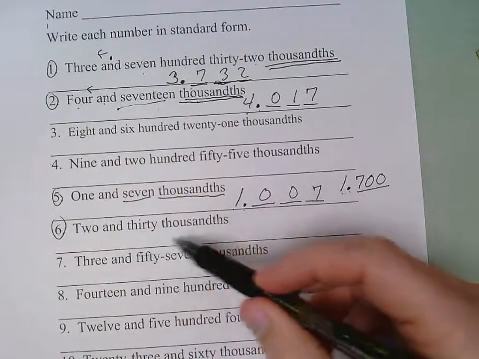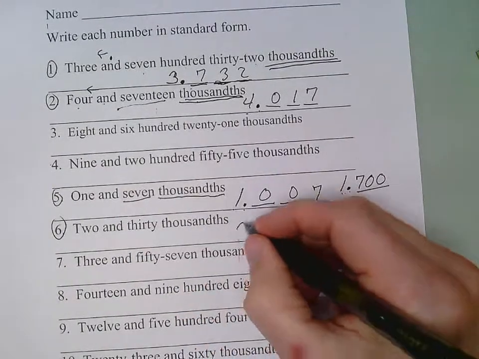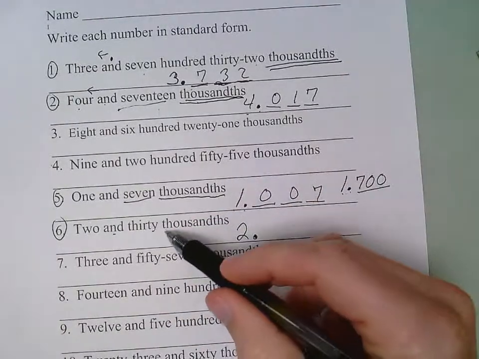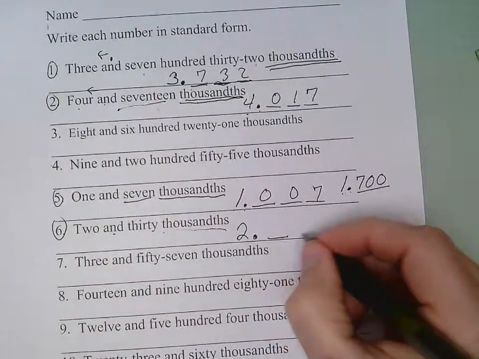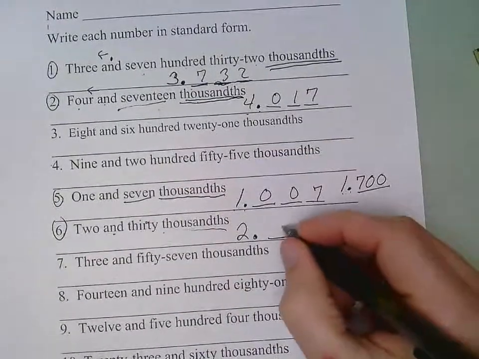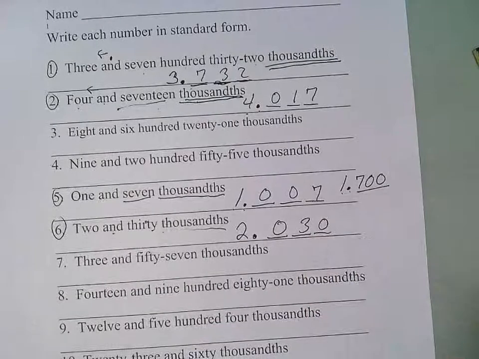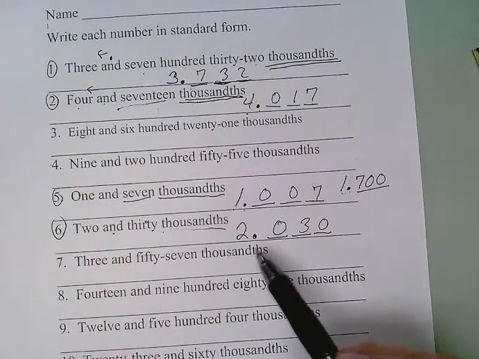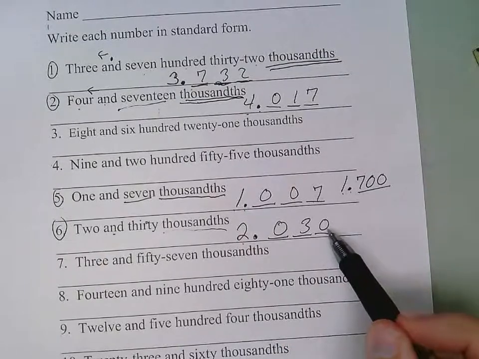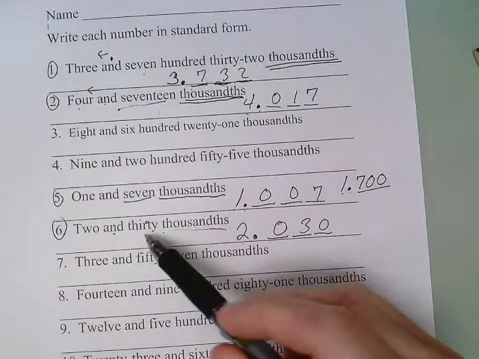Last one, 2 and 30 thousandths. 2 and, put the decimal point where the and is. Last name thousandths, so I have 3 decimal places. First name 30. So I need to make sure it says 30 in those 3 decimal places. Check it over. It's said 2 and 30 thousandths, and it's read 2 and 30 thousandths.